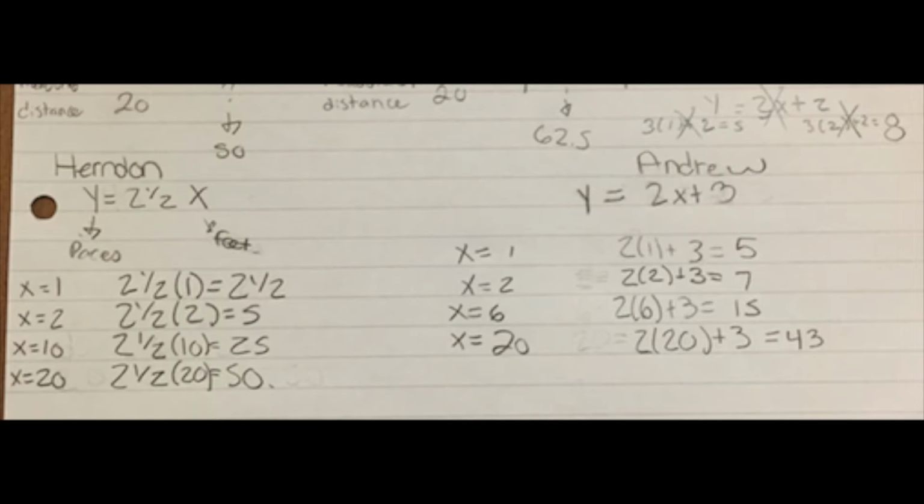For Andrew's, originally I had y equals 3x plus 2, and it worked for 1, so I would have 3 times 1 plus 2, which equals 5. But once I did it for 2, it didn't work, because I got 2 times 3 is 6, plus 2 is 8, and I knew I needed 7, so I switched the numbers around, and so I have y equals 2x plus 3.